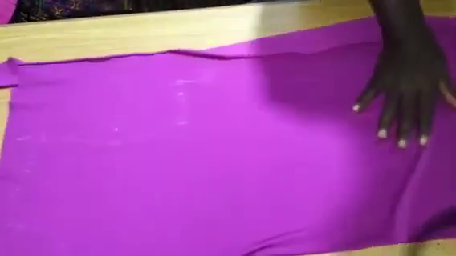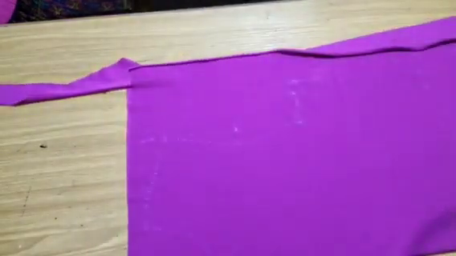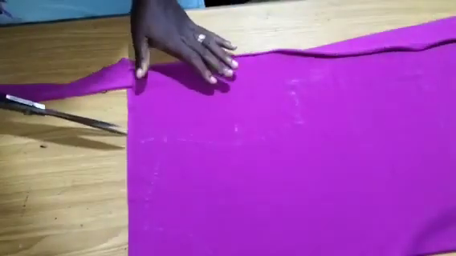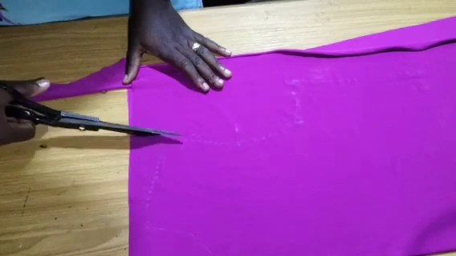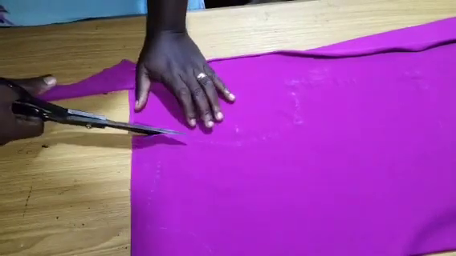So now we'll start to cut out what we have on the dress. So I'm seeing all the lines I just made. So I will start cutting from the armhole because we've added the seam allowance of 8 inches already.